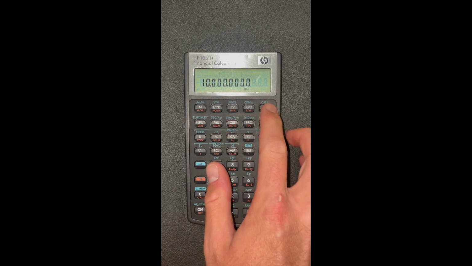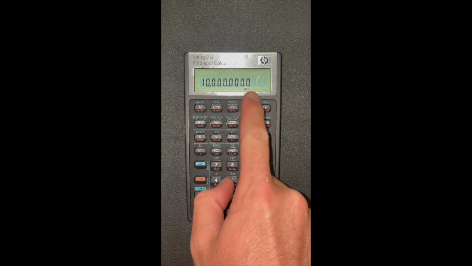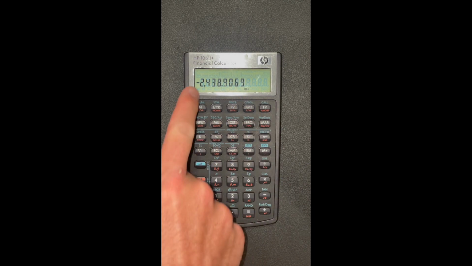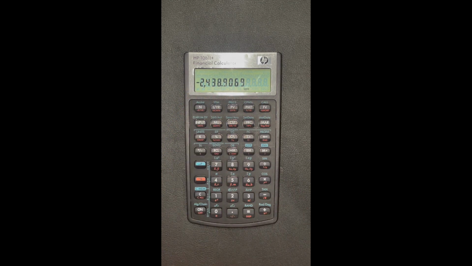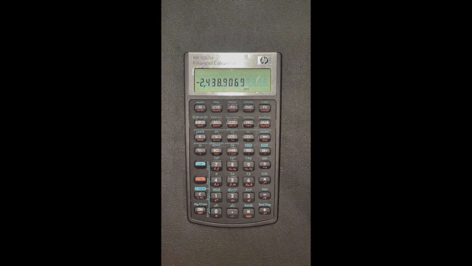We don't need to put in future value. It's inferred to be 0 for this question. And then we can simply push the payment button, and that will give us our payments per year. So our payment each year will be $2,438, and then you'll see that these are decimal points, about 91 cents. Go back and watch that again if any of that was not clear on how to enter in each of those numbers. Then we can go ahead and clear.